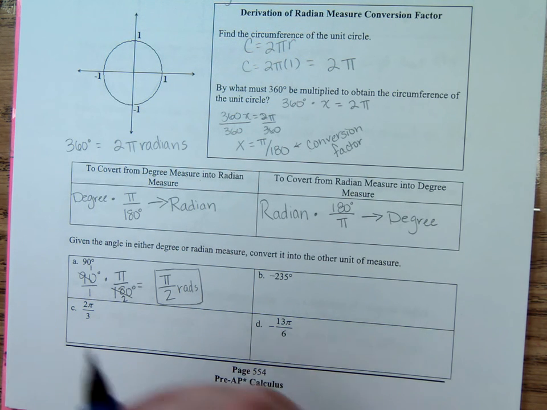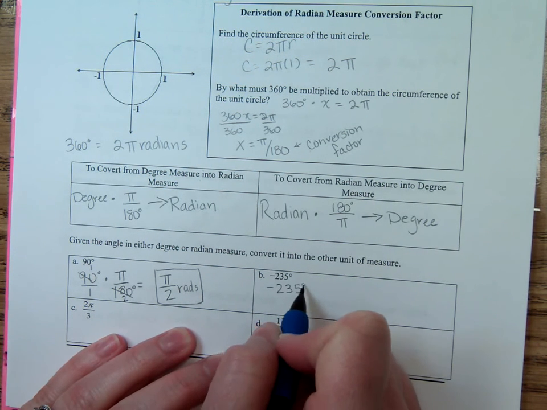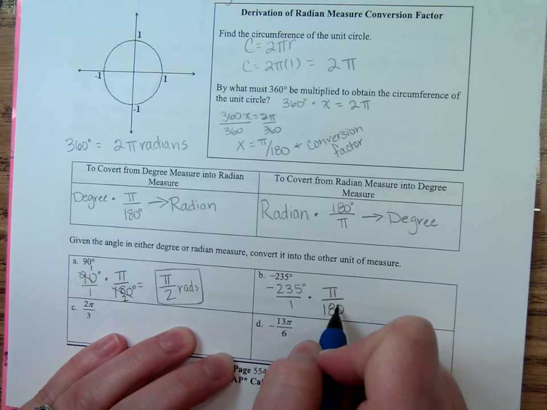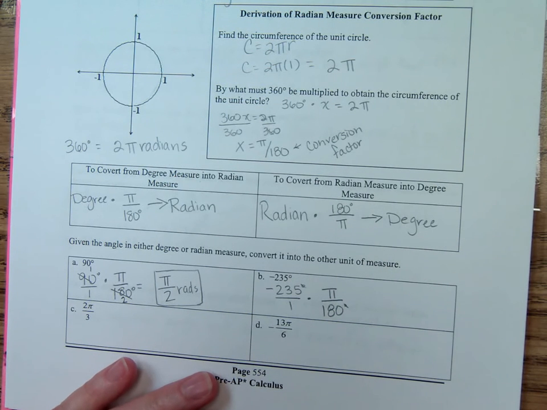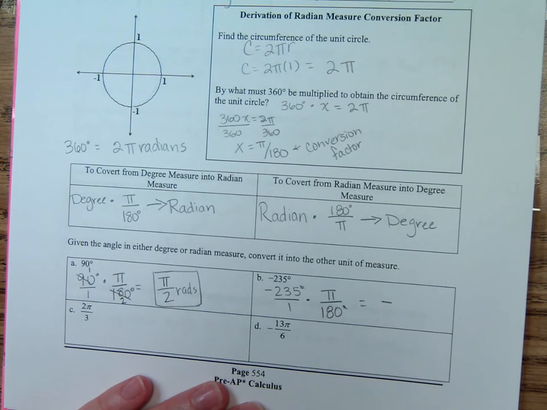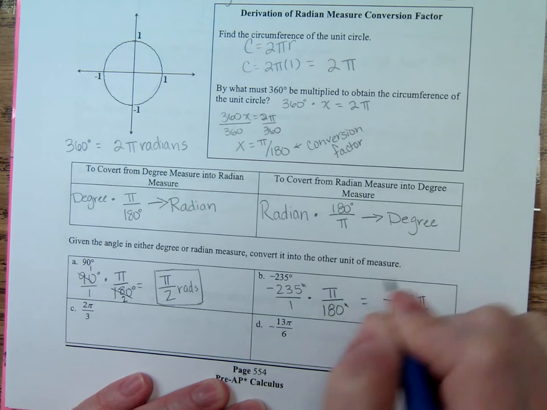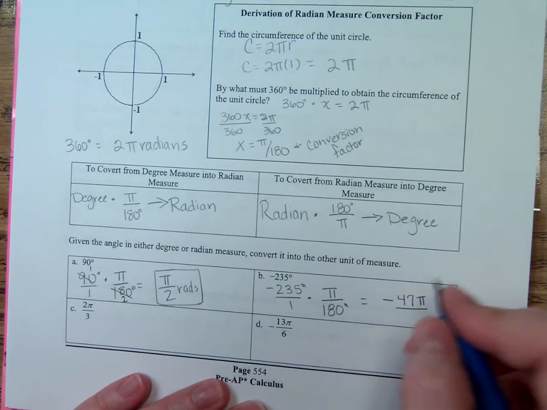Negative 235. This one's not going to be as pretty. The degrees cancel out. Let's see. I don't know that they have anything in common other than 5. 5 goes into 235 47 times. And 5 goes into 180 36 times.